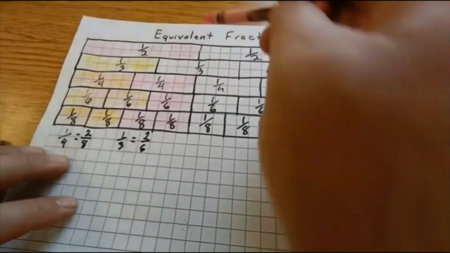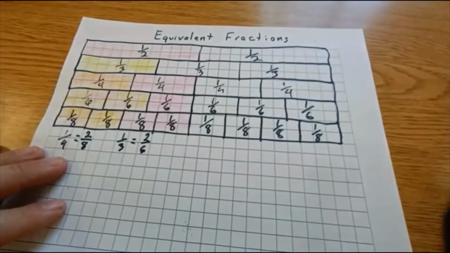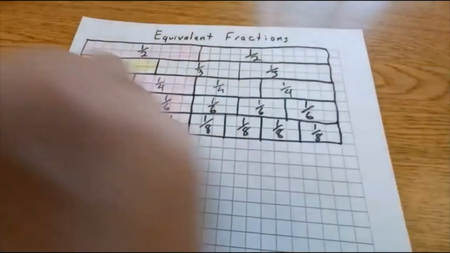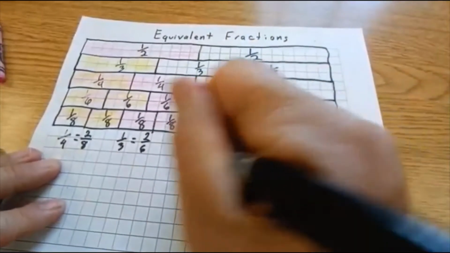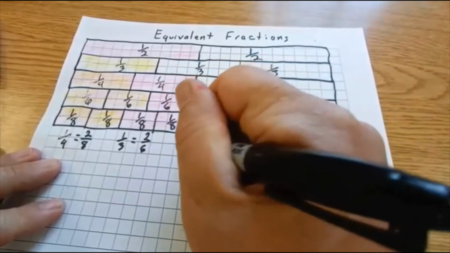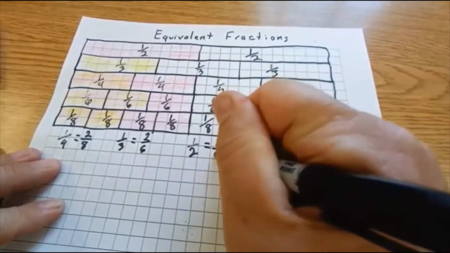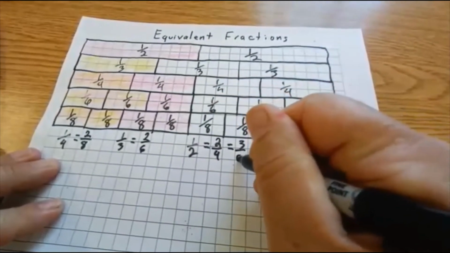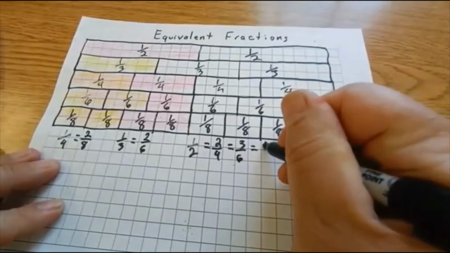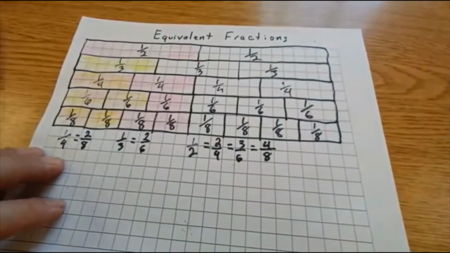So I've got 1/2, 2/4, 3/6, and 4/8 are all equivalent. So I'll write them all together. 1/2 is equal to 2/4, which is equal to 3/6, which is also equal to 4/8, and they're all equal to each other.